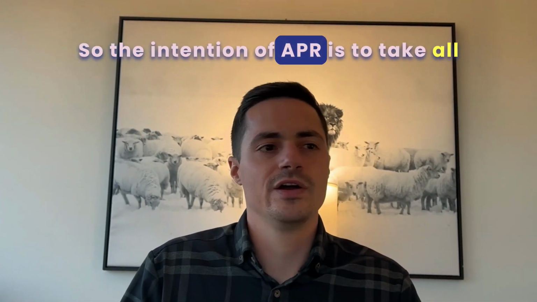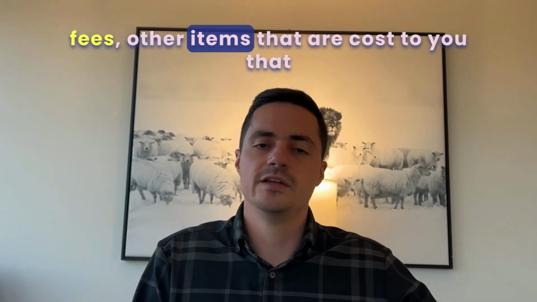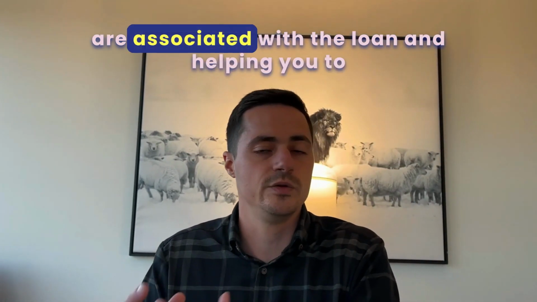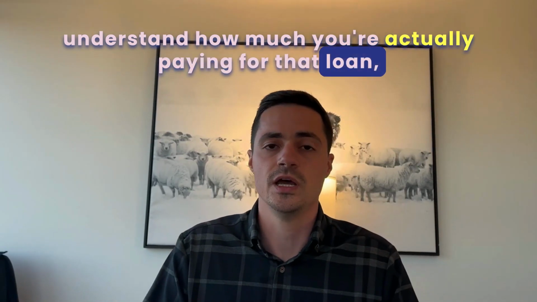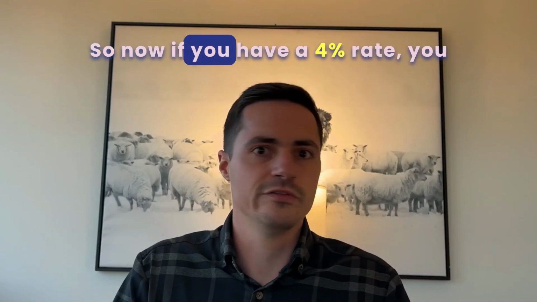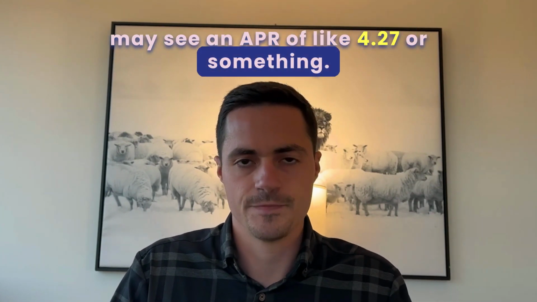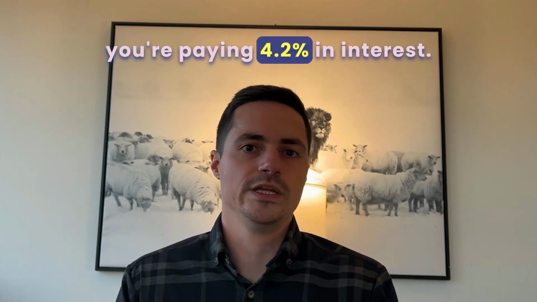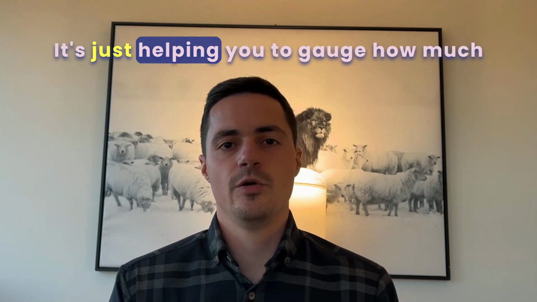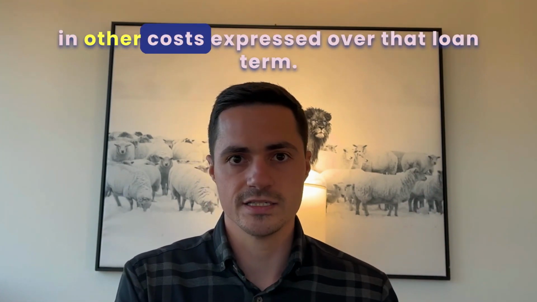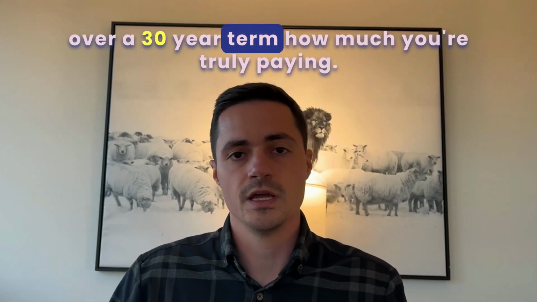So the intention of APR is to take all of those other costs, things like mortgage insurance, lender fees, other items that are costs to you that are associated with the loan, and helping you to understand how much you're actually paying for that loan rather than just interest. So now if you have a 4% rate, you may see an APR of like 4.279 or something. Now, that doesn't mean that you're paying 4.2% in interest. You're still paying 4% in interest. It's just helping you to gauge how much in other costs expressed over that loan term. So if you have a 30-year mortgage, it's expressed over a 30-year term, how much you're truly paying.